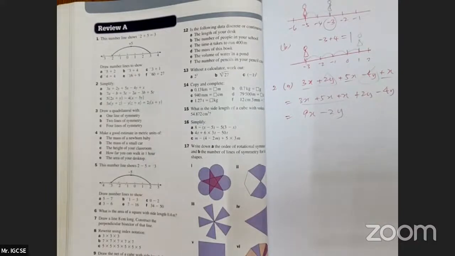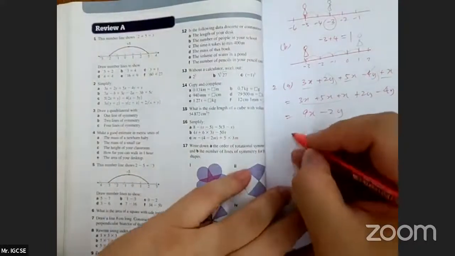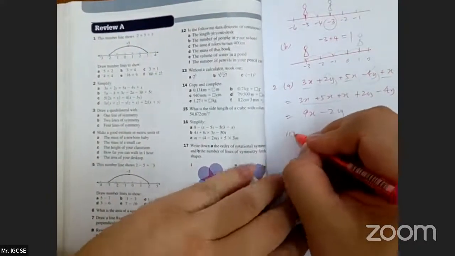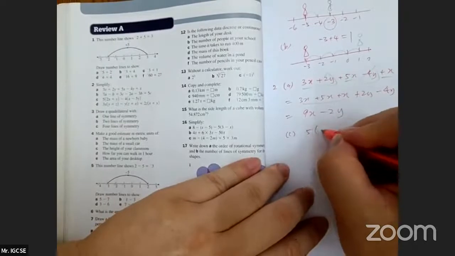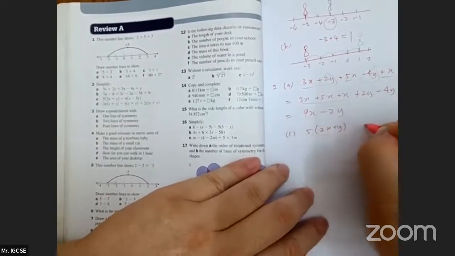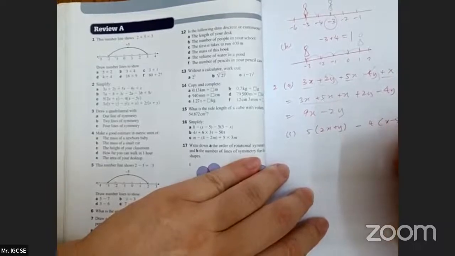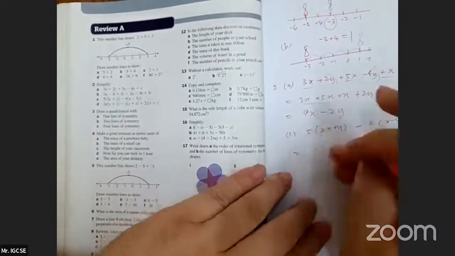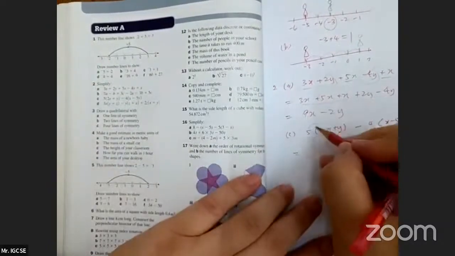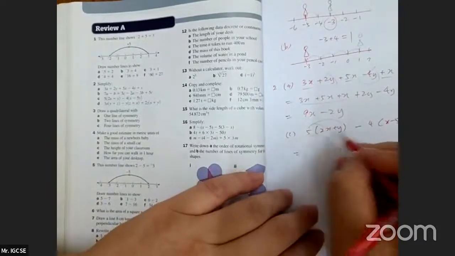Then we go to number D. D and C are the same, so maybe I go for number C, the longest question, and leave the others for you to do at home. Number C: 5 times (2x plus y) minus 4 times (x minus 5y). I need to expand this, remembering I have 5 sets, and each block has 2x and y.